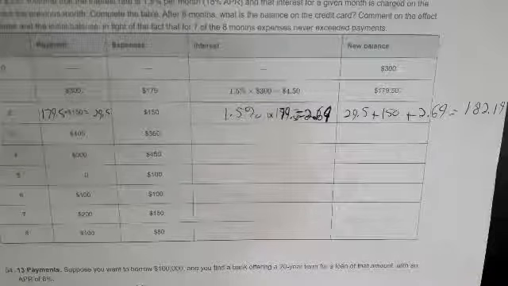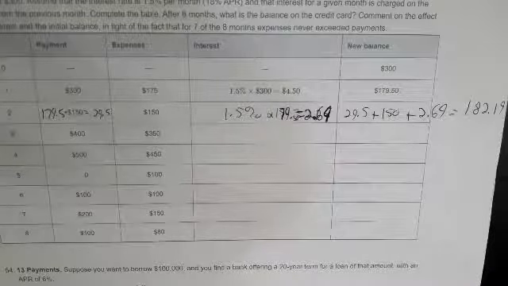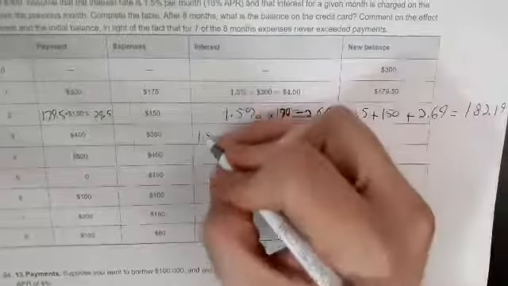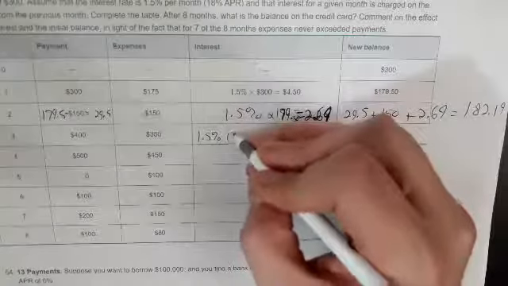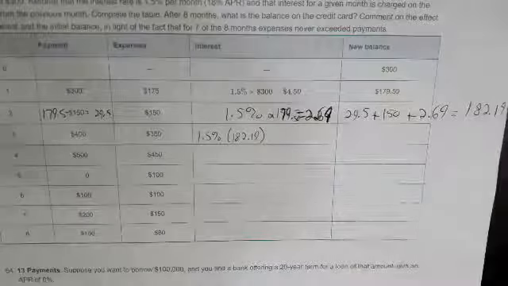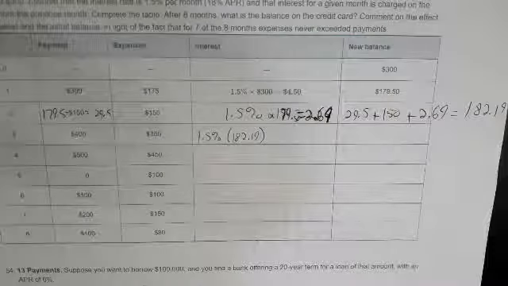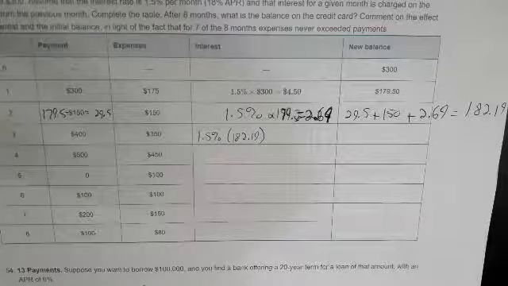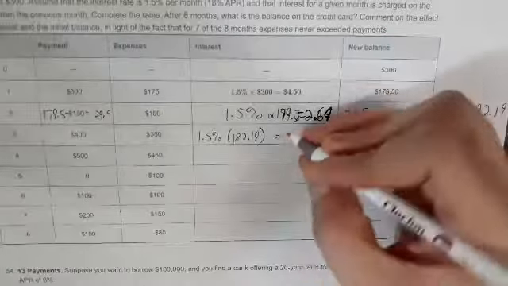Okay. Now we do this process all over again. We want to do 1.5% of the previous thing that we have on our account, which is of 182.19. That should give me 2.73 this time around.